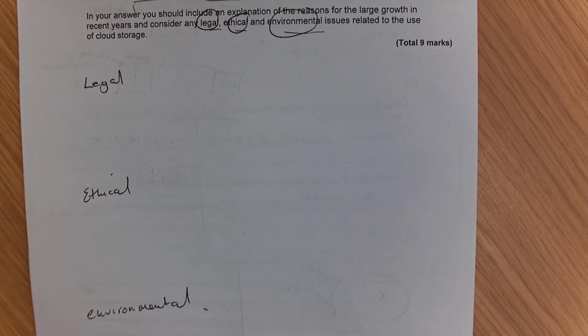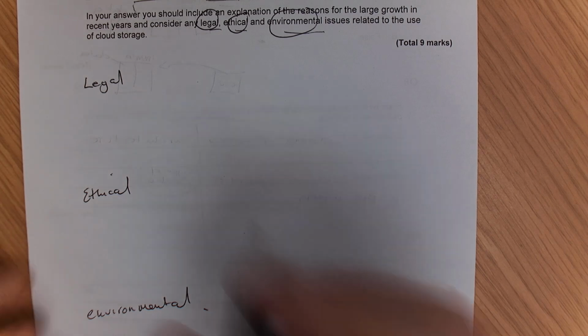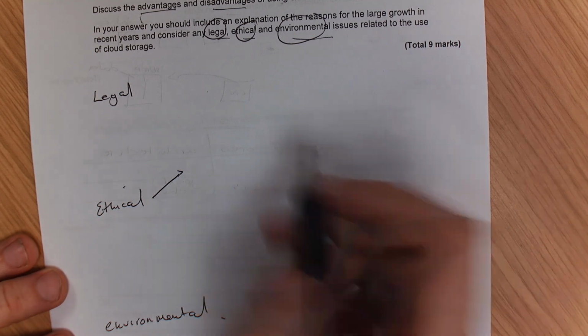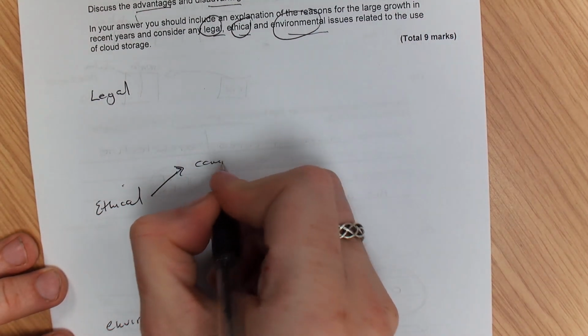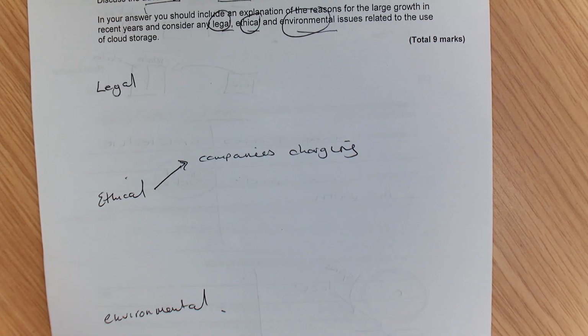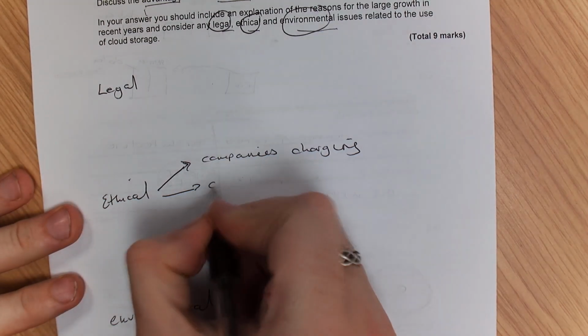Well, let me help you there without the mark scheme for a second. First of all, the ethical issue that you've got is once you've got cloud storage, your files are on there, companies can charge you for the data. So imagine you've got it free, they can suddenly charge, and you're now in a position where you're like, oh, I've got to pay it because I need the storage. Alright? So you've got the ethical issue of companies charging. You've also got ethical issues around who owns the data.